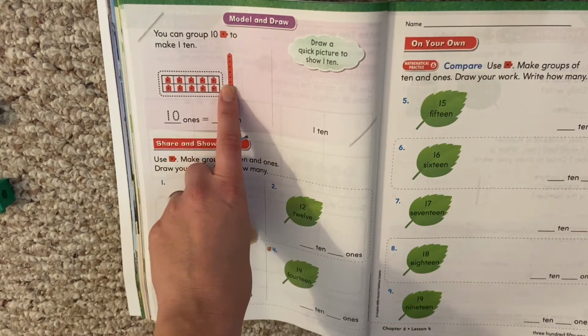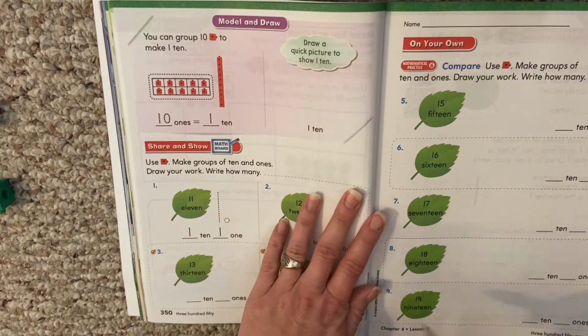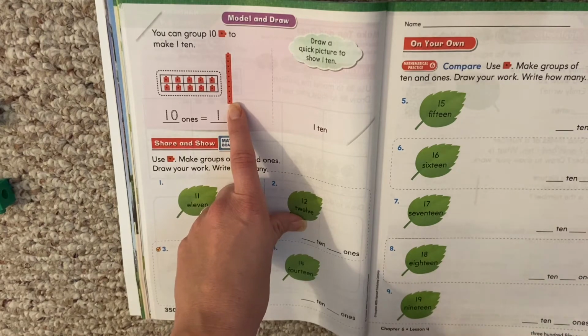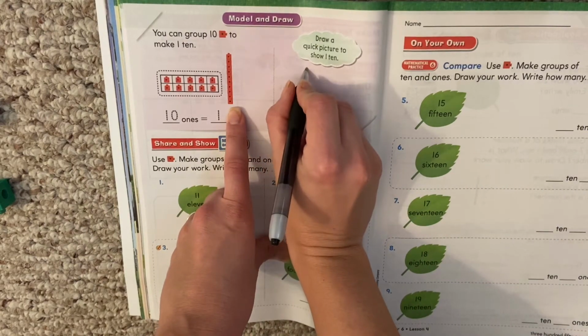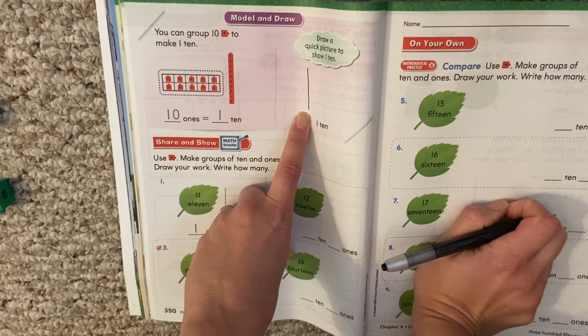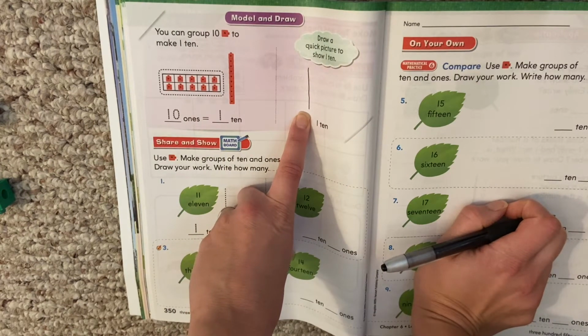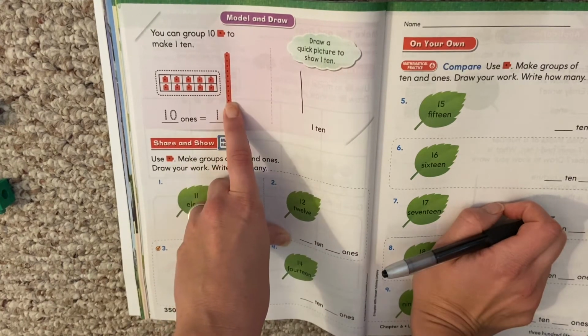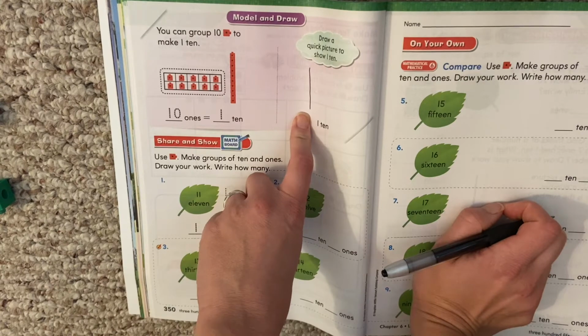And if I was to draw that, do you remember how I draw it? Do I make lots of little squares? No, right? I make a long line. That's why we call it a long sometimes. That represents 1 ten. It's the same as my picture. See how that's a group of 10? That's how I would draw it.